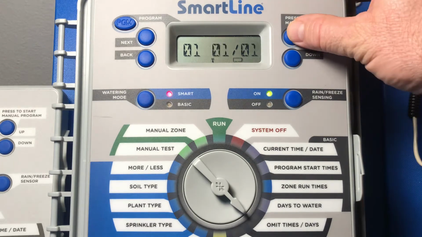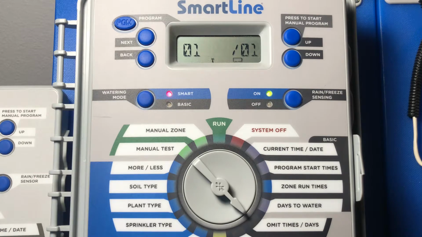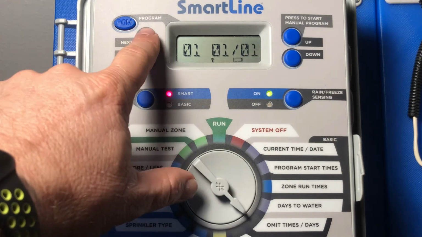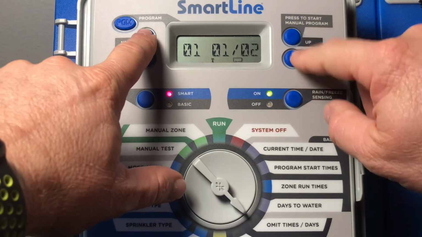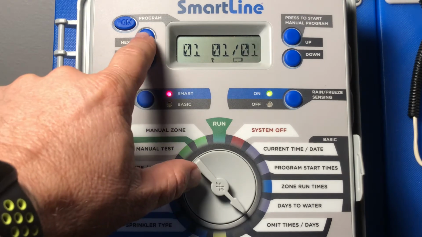So I'm going to go ahead and press the up button, and we're going to say January 1st. I do not want any irrigation on the first day of the new year. We have a big event happening on New Year's Day. So that is now set. Now if I press the next button, I could adjust that day, but we're going to leave it right where it is. So the first event has now been set.